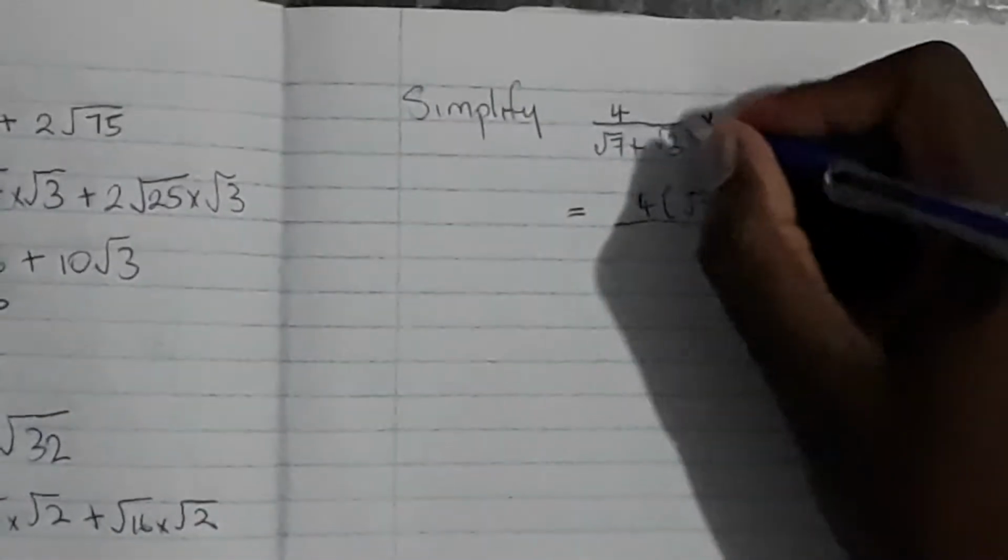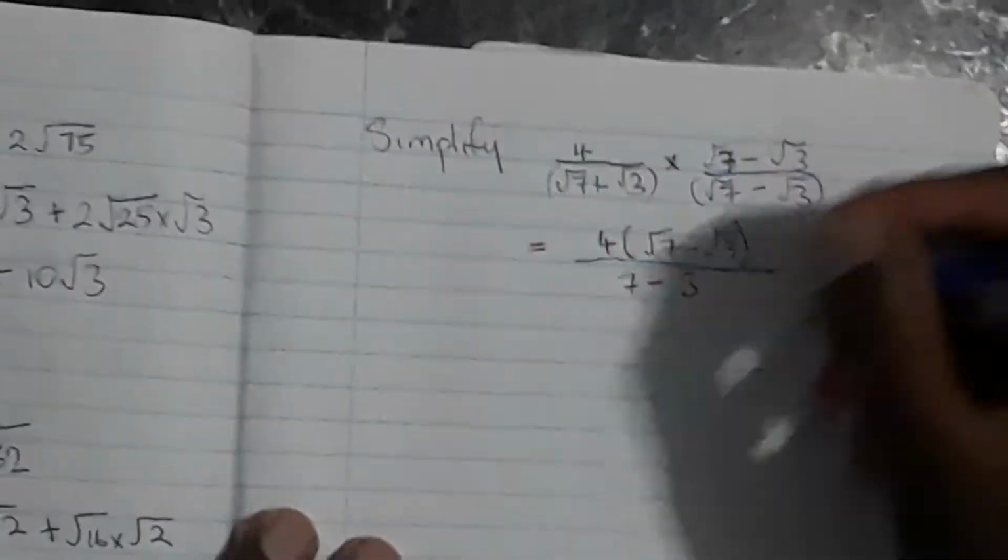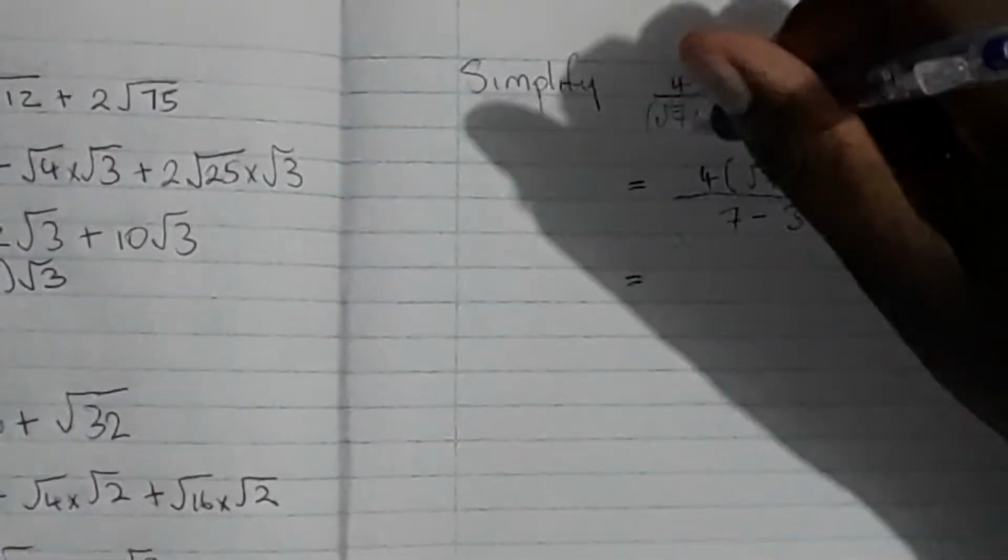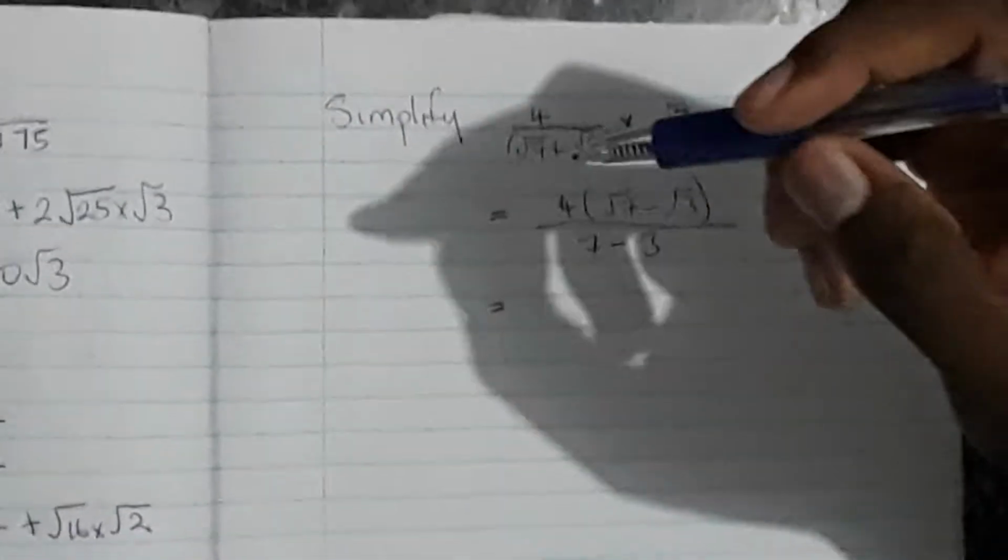root 7 minus root 3, and from the denominator with the previous rule over here, we're gonna use it. So this will basically give 7 minus 3, right? Because this will just give us the root 7 square minus root 3 square, and the root sign would cancel with the square sign, which will just give us 7 minus 3. Okay.